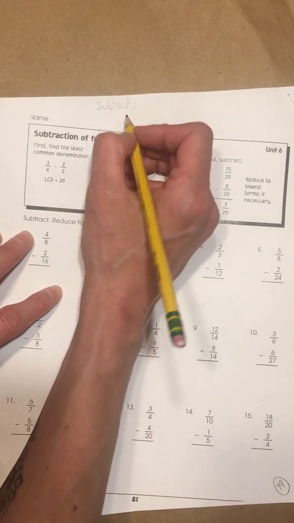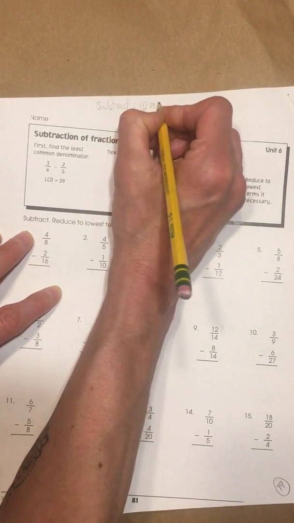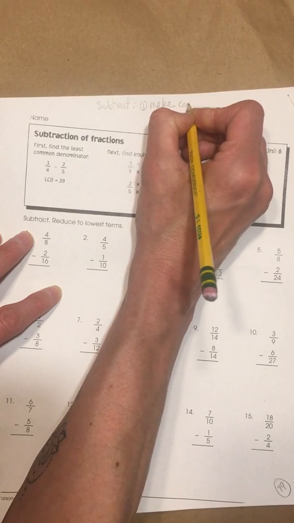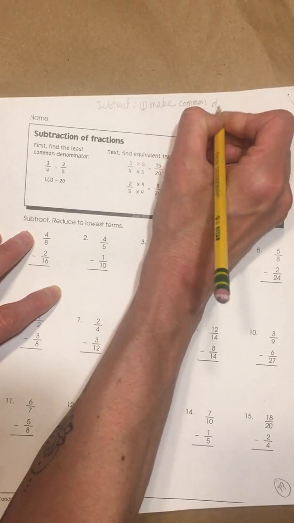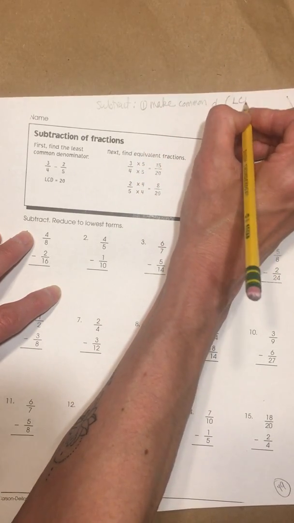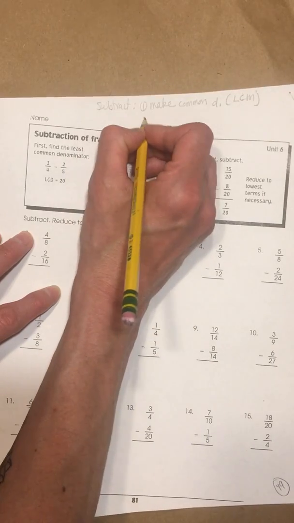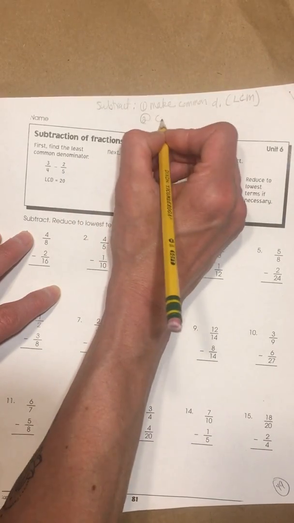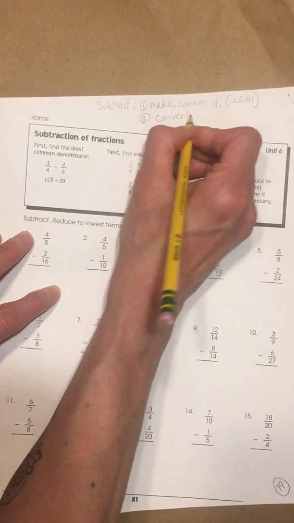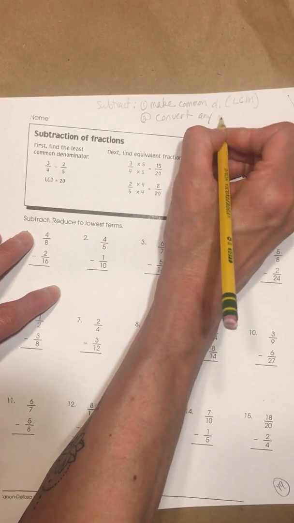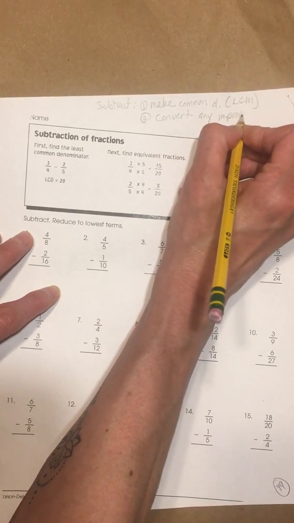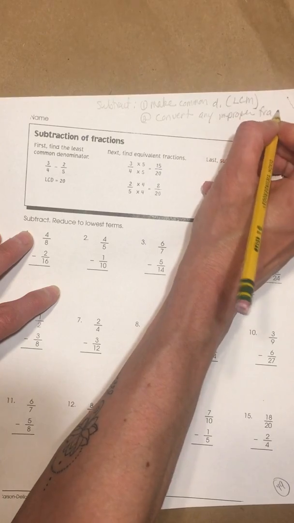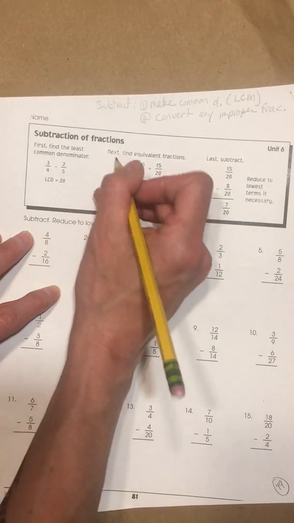So when you subtract, one, make common denominators. You have to find the LCM. Two, don't forget to convert any improper fractions. I'm abbreviating a little bit.